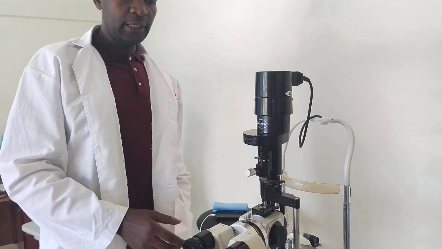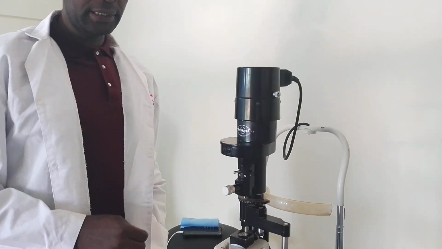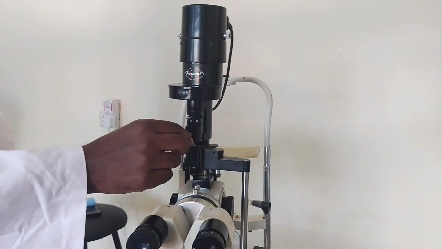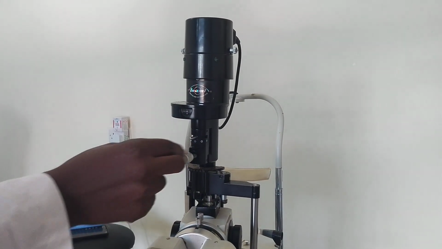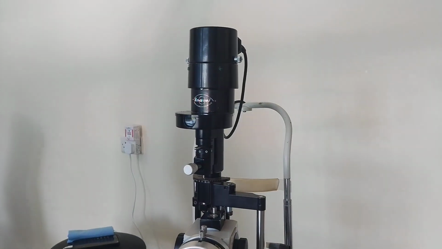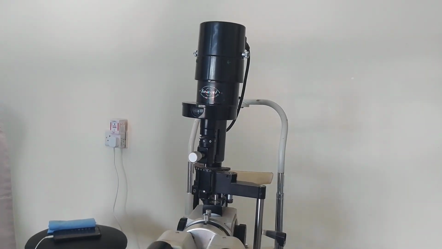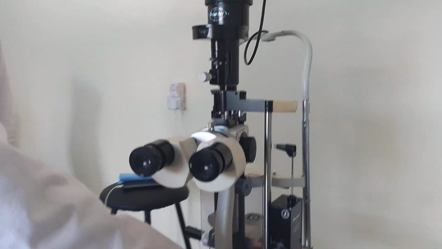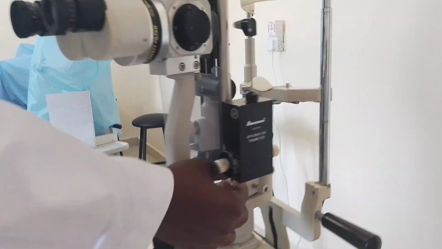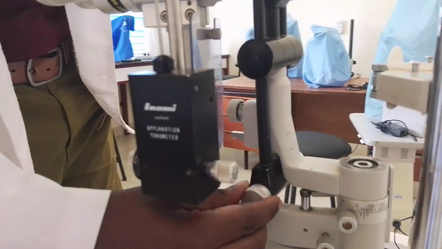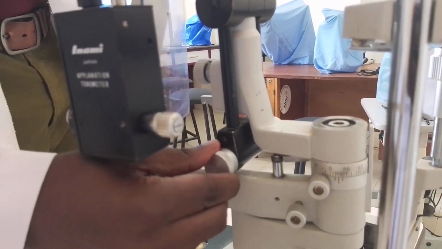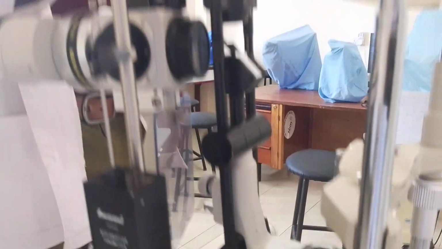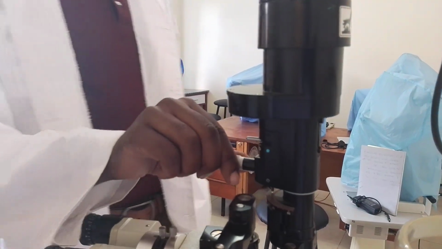On the illumination system, we also have this knob here. This is the height adjustment knob. It adjusts the height of the slit, this structure you see here. And then down here, we have another knob, which we refer to as the width adjustment knob, this one here. So it adjusts the width of the slit, while this one adjusts the height of the slit.